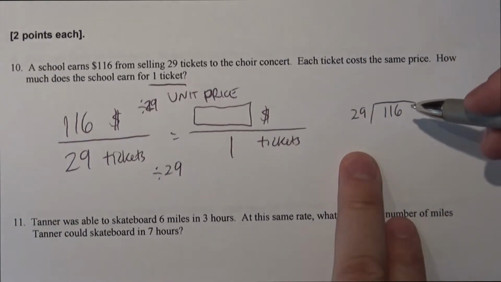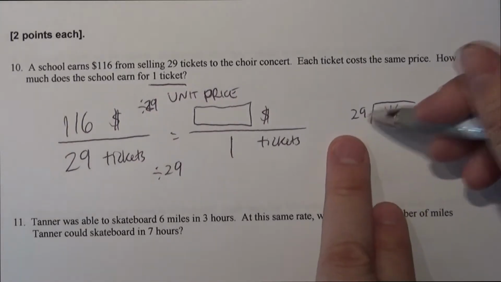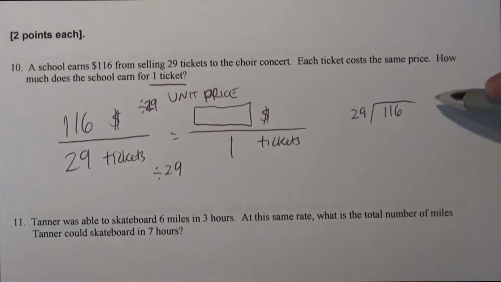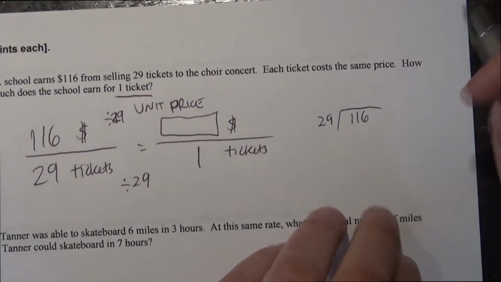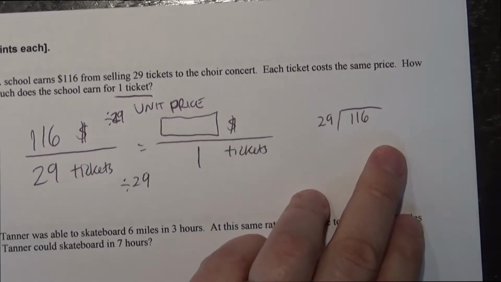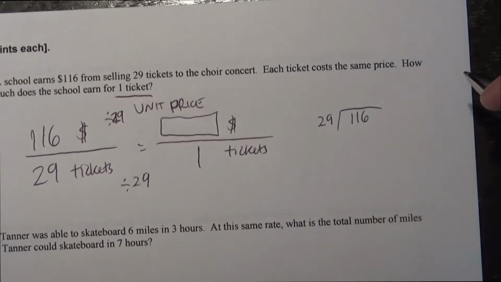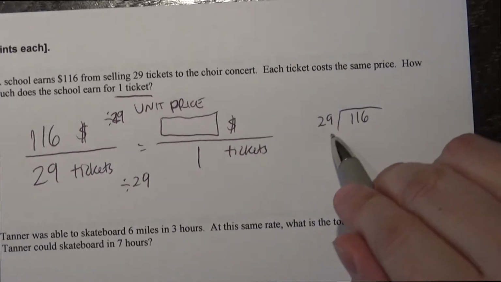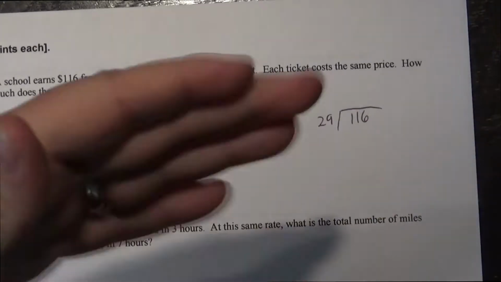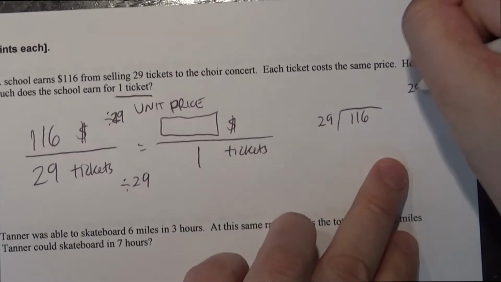All right, so 29 goes into 1, 0 times. 29 goes into 11, 0 times. 29 goes into 116. I don't really know this one. I guess what I'll have to do is guess and check. So I'm going to guess maybe if this number were like 25 and this number were 100, it would be 4. So I'm going to guess maybe 4.